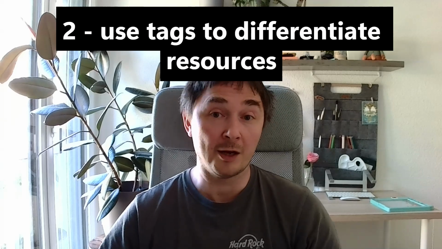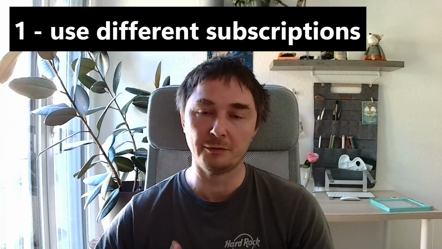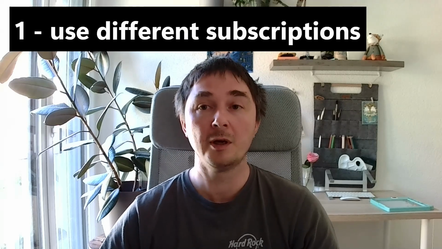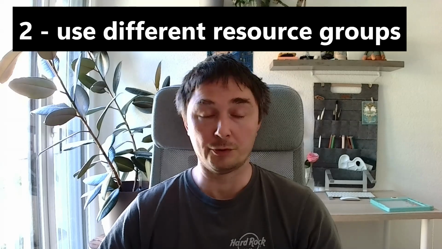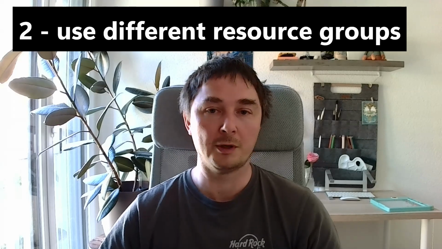And the same is actually true for Azure. The best way to separate different environments, at least in my opinion, would be to use different subscriptions. But as a workaround, if you don't want to use it, you can use resource groups and call them appropriately. So something like my dev application, my production application, and those would be different environments for you.